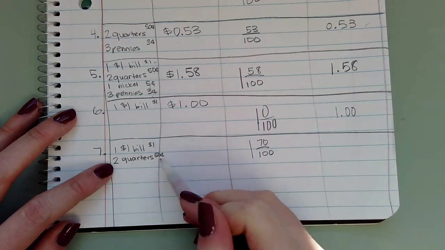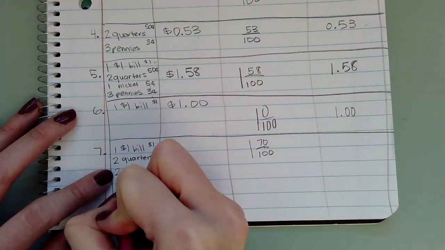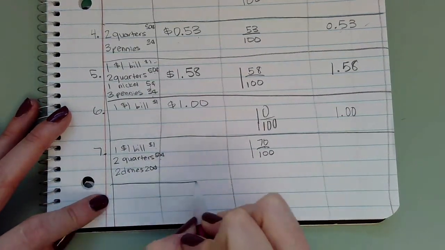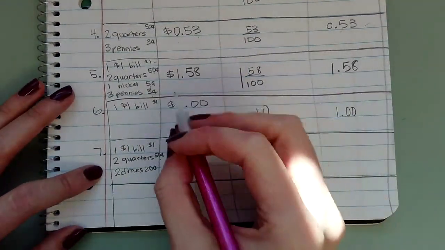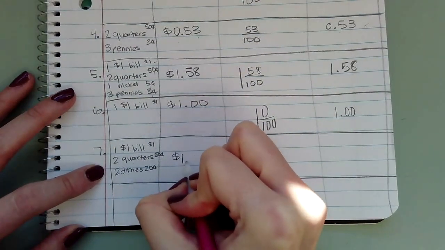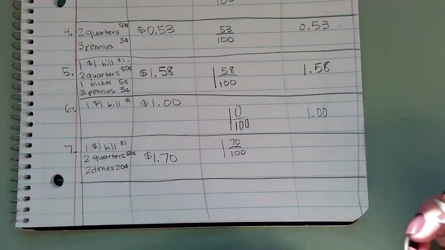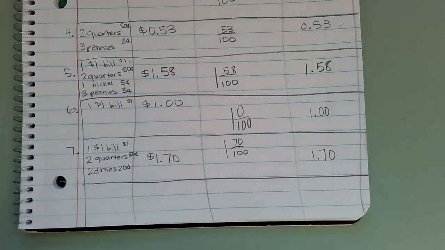So now we're at $1.50, and we need to get to $1.70. So that'd be 2 dimes. Will give us 20 cents. To write this as money, it would be $1.70. To write this as a decimal, 1 70 hundredths.